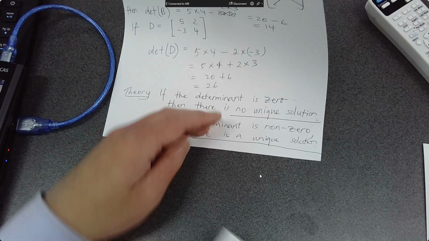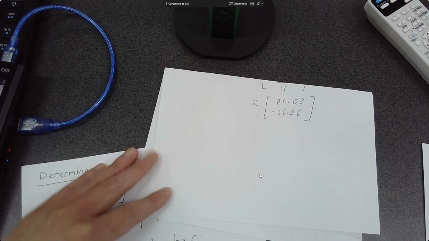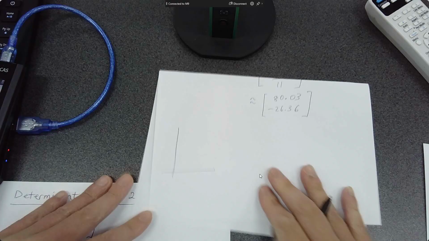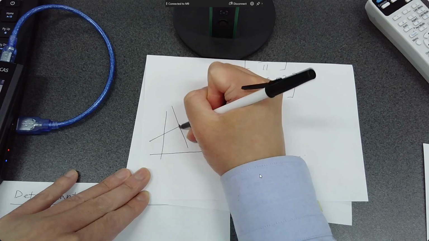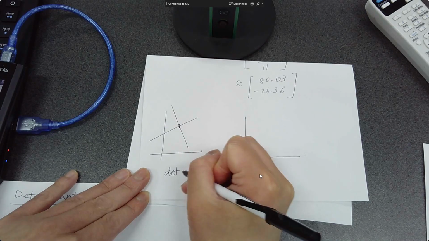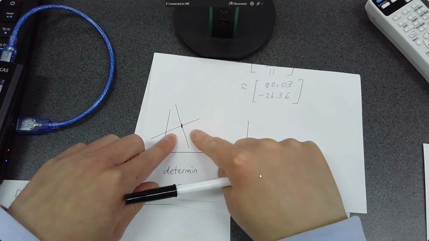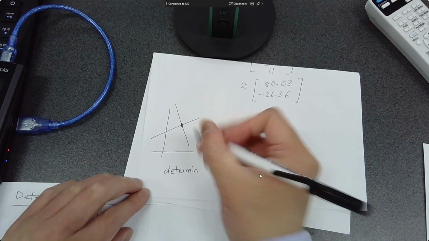This is heading into next year. I'll just draw 2 pictures for you. You don't need to get this down. Well, you'll see it again next year. If you've got a situation like this, where the 2 lines have an intersection, the determinant is non-zero.